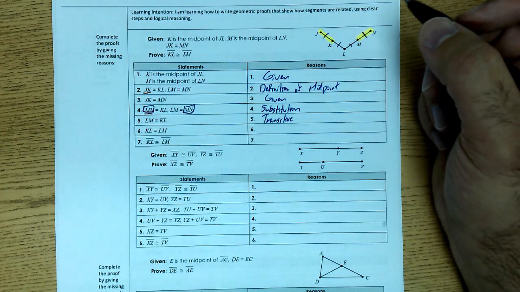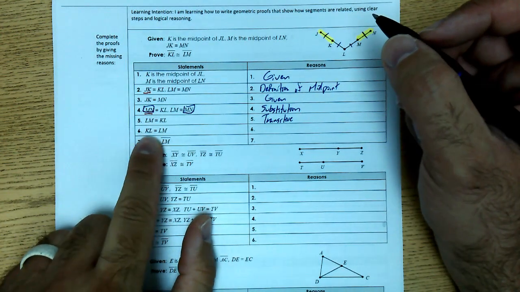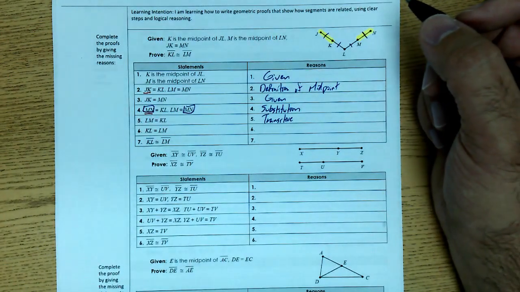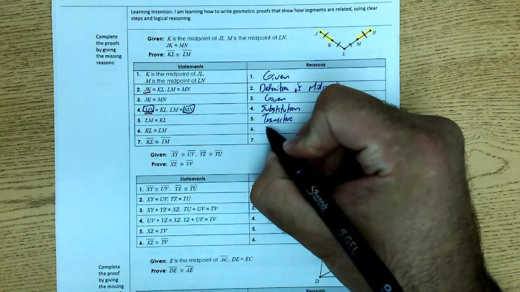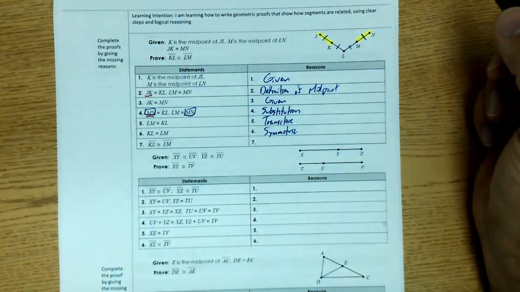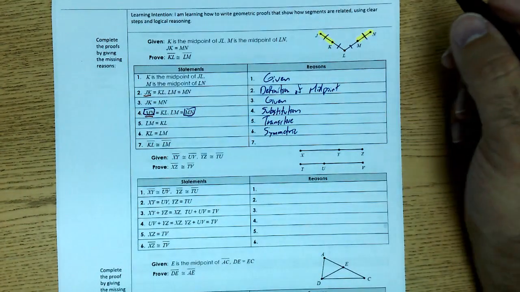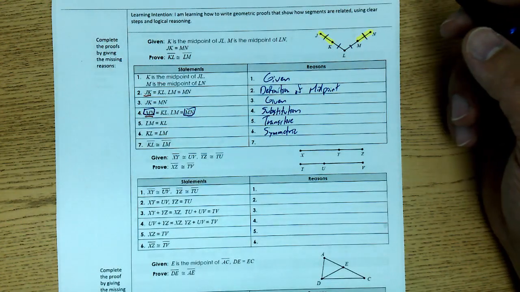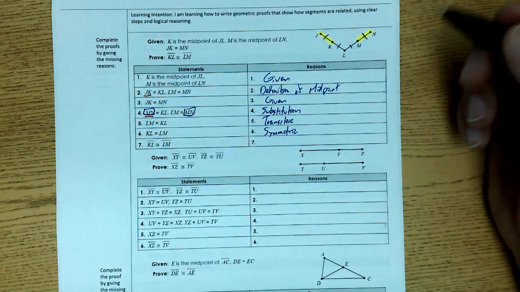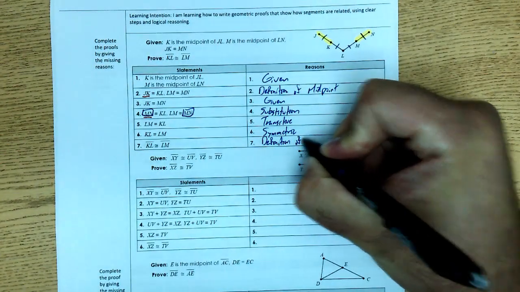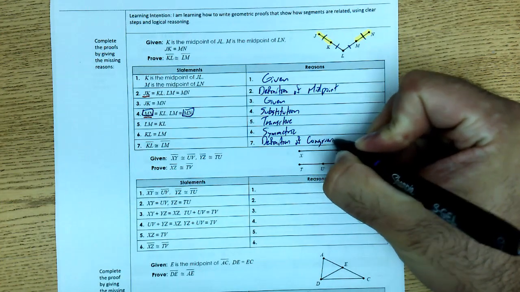All right? LM is equal to KL. Now we have KL is equal to LM. What did we do? We flipped it. What property is it called when we flip something? Well, that's the symmetric property. Then finally, we have the same statement, but instead of KL is equal to LM, it says segment KL is congruent to segment LM. So that is the definition of congruence.